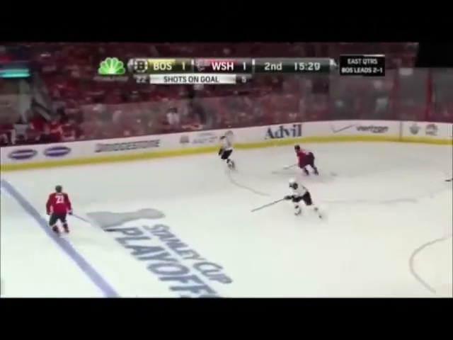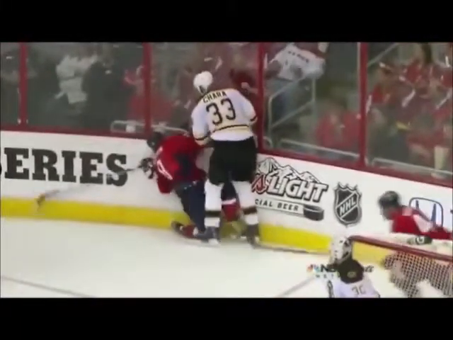Alex Ovechkin of the Washington Capitals attempts to hit Zdeno Chara of the Boston Bruins. It is evident who got the worst of the hit. Chara is a bigger mass and therefore did not experience a significant change in velocity, whereas Ovechkin did.